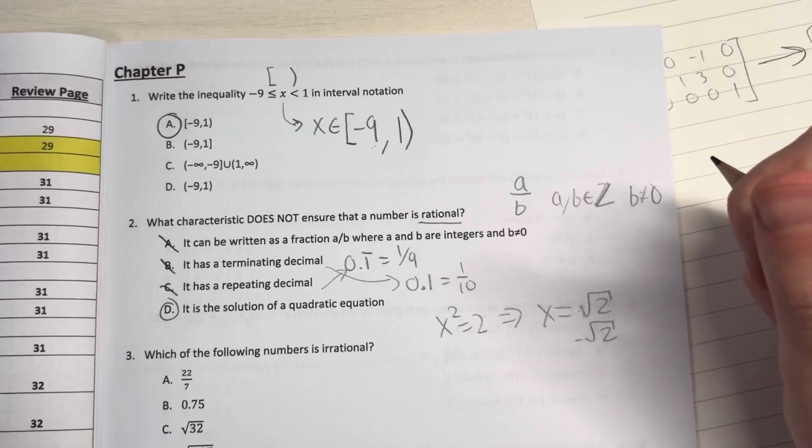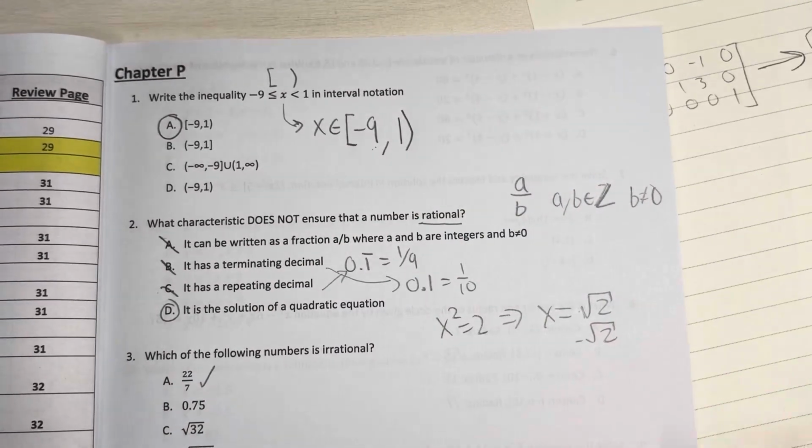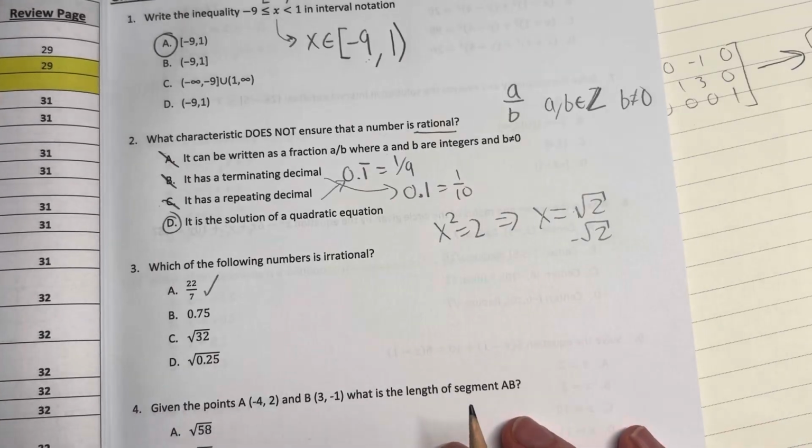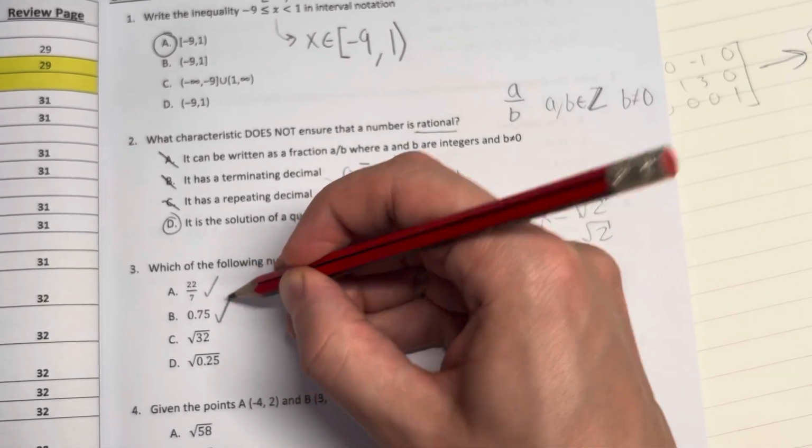Which of the following numbers is rational? Okay, so that's rational, 22 over 7, because it is a ratio of two integers. This is rational because it's a terminating decimal.